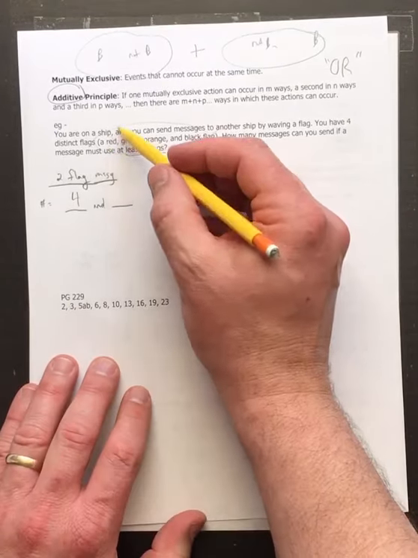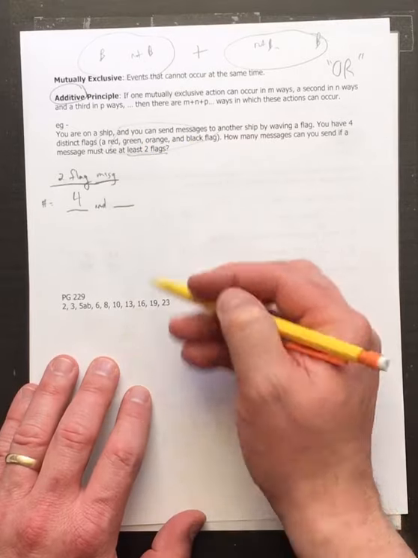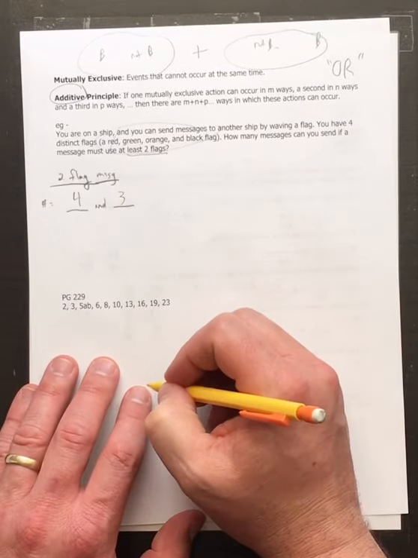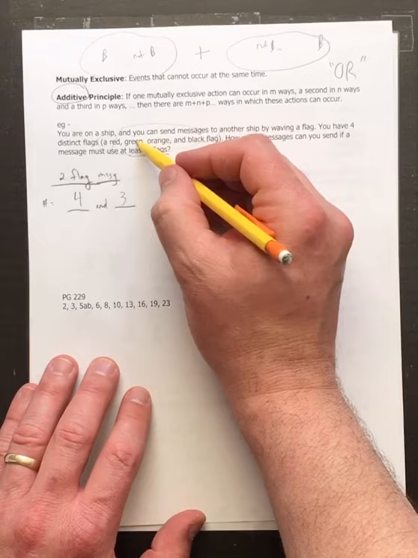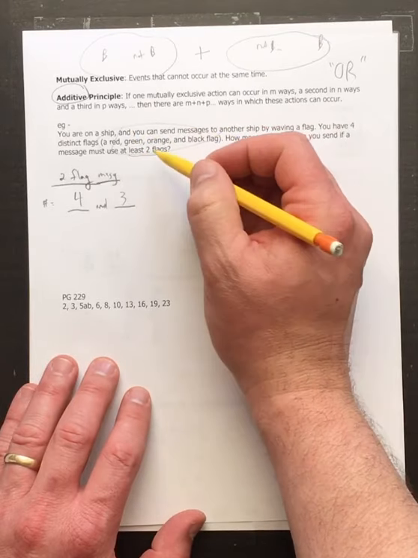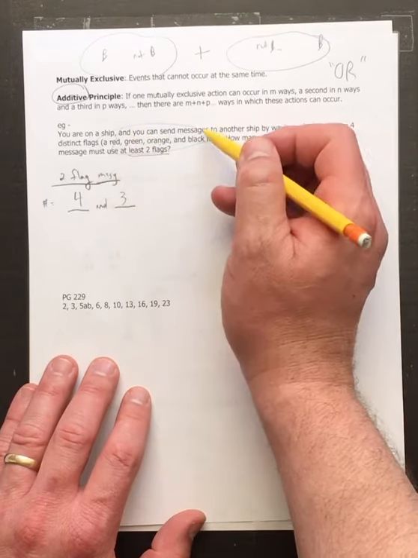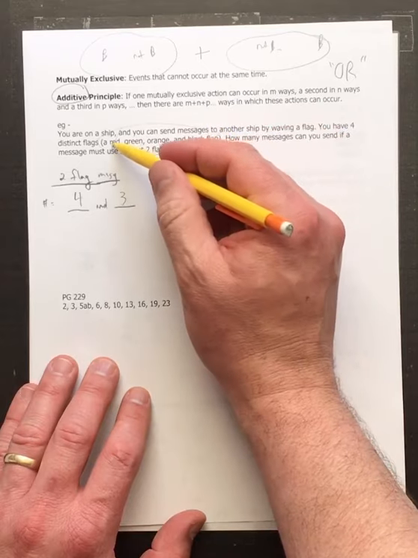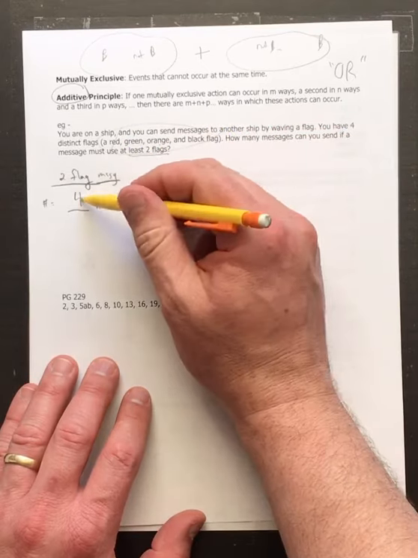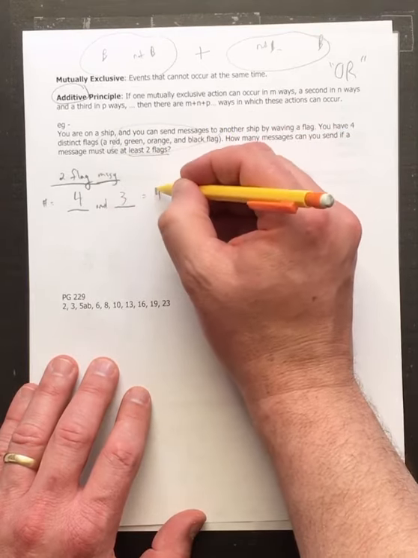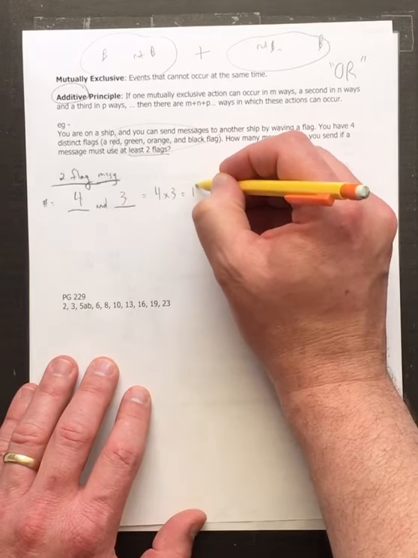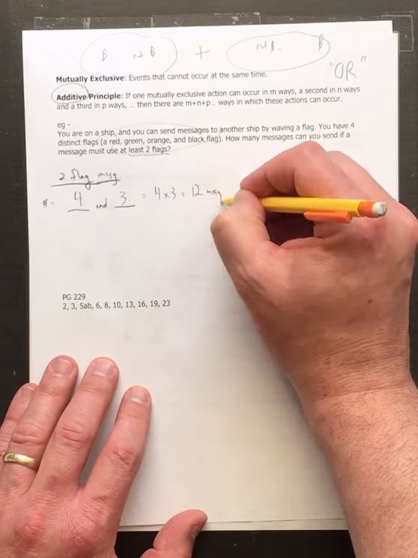So let's say I put the red in here. That means I've got 3 flags left over. If I start with a green, that means I've got the red, the orange, and the black left over. If I start with an orange, I've got the red, the green, and the black left over. If I start with a black, then I've got the red, green, and the orange left over. So 4 and 3, or 4 times 3, which is 12 messages that are different.